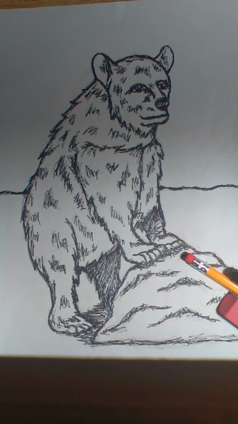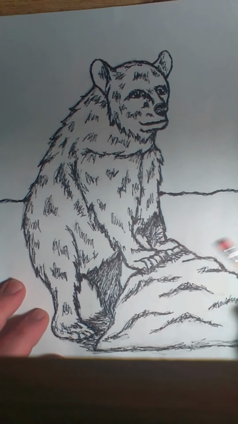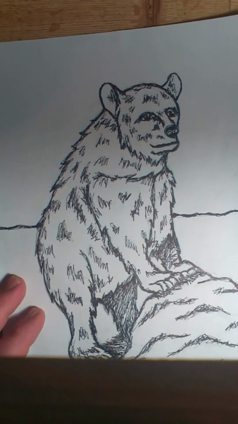Actually, we'll integrate a little bit of painting today, which is an exciting time for us. We finally get to try out our mud painting creation. Before we get to that, however, let's finalize a few details associated with our bear drawing.